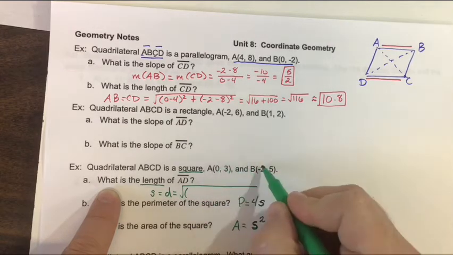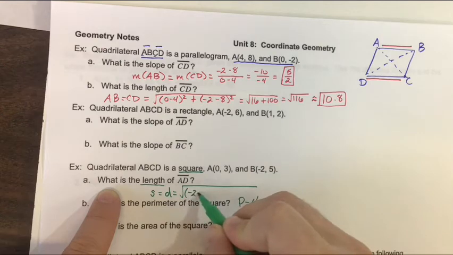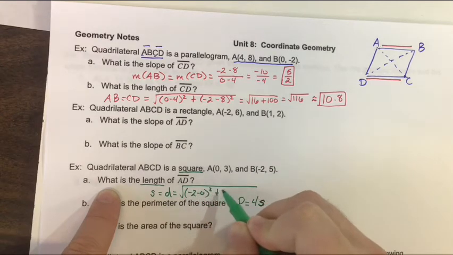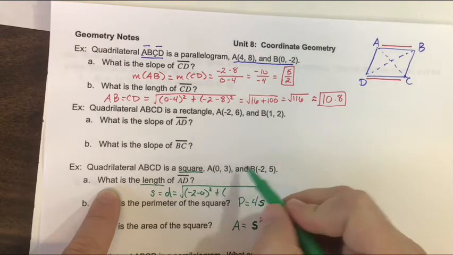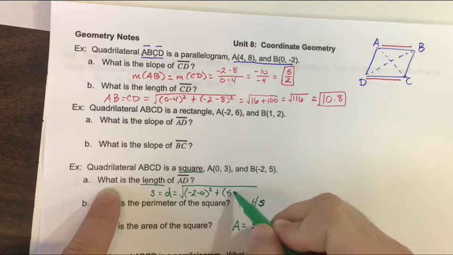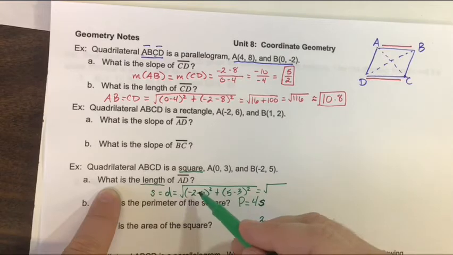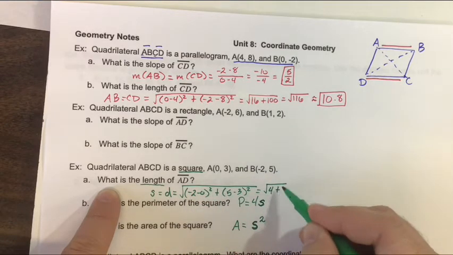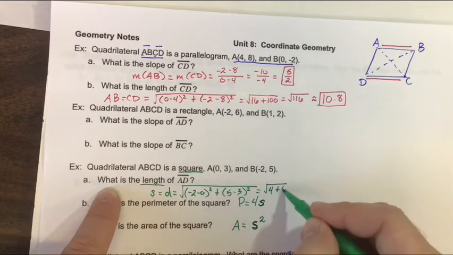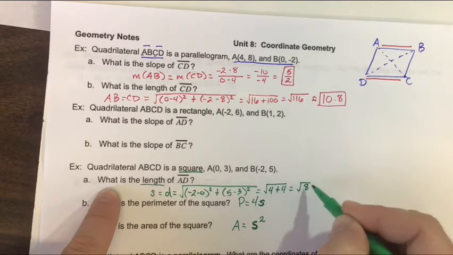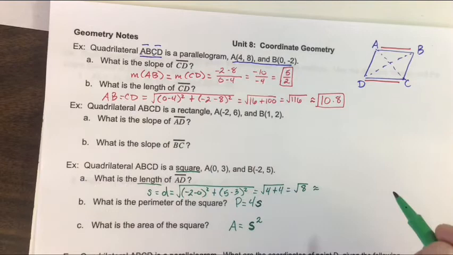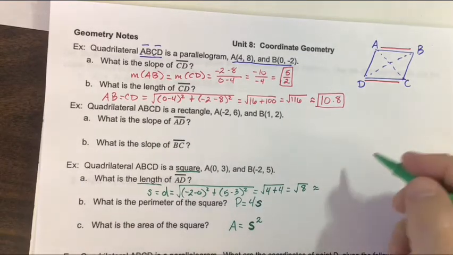So I can just use these numbers. I'm going to do the difference of the x's, -2 minus 0 squared, plus the difference of the y's, 5 minus 3 squared, which gives us -2 squared, which is 4, and +2 squared, which is also 4. So that's the square root of 8, which is about 2.8.